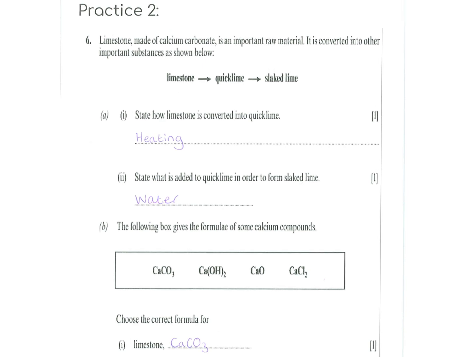These, like I said, are the common names of the different parts of the limestone cycle. So state how limestone is converted to quicklime. That's thermal decomposition, heating. State what happens to the quicklime in order to make slaked lime. You add water. Further add water if you want to make limewater.